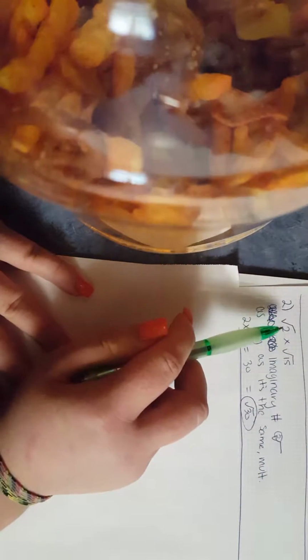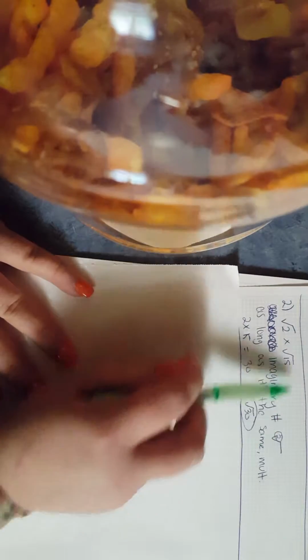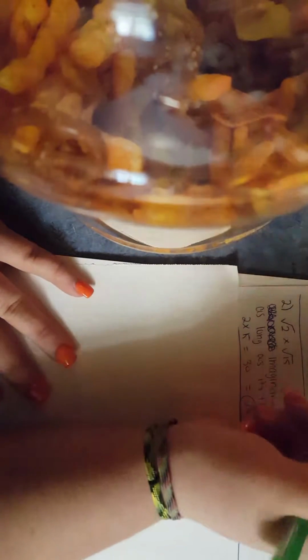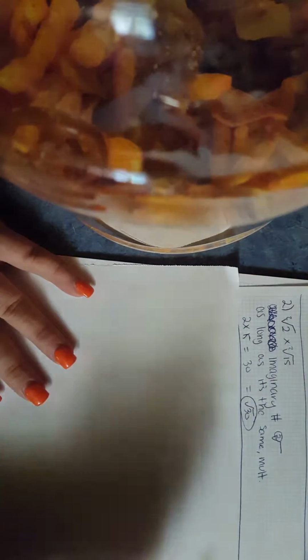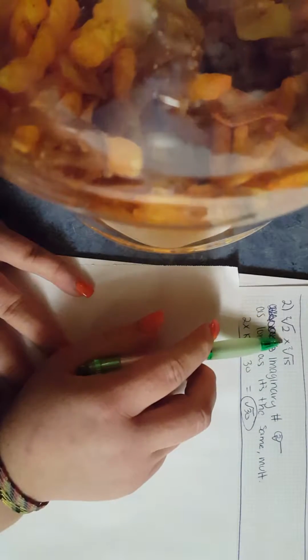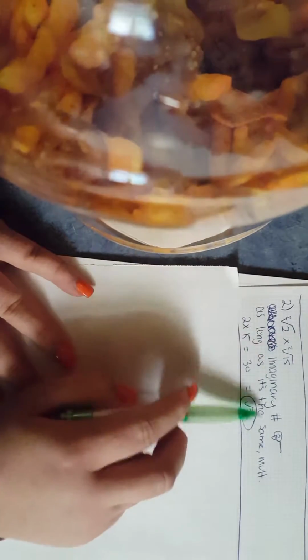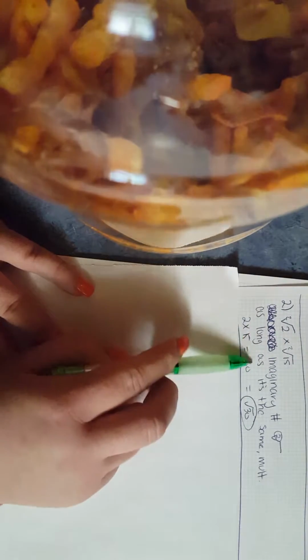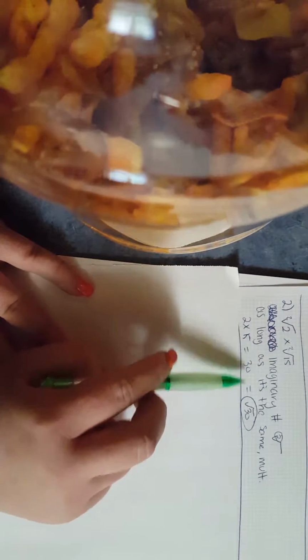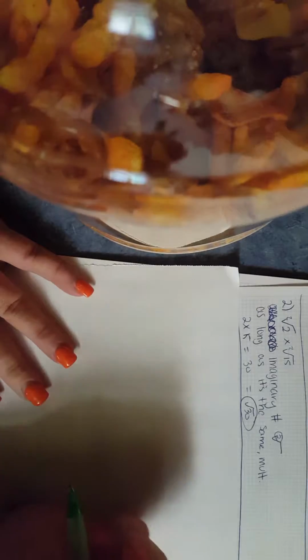On the second one, there's an imaginary number right here. So you can imagine there's a little 2 right there and a 2 right there. It's standard. It doesn't have to be written though. But as long as that number is the same, you can just multiply these two numbers and it'll be the same. So 2 times 15 is 30, square root of 30.